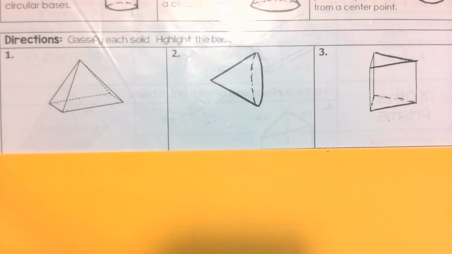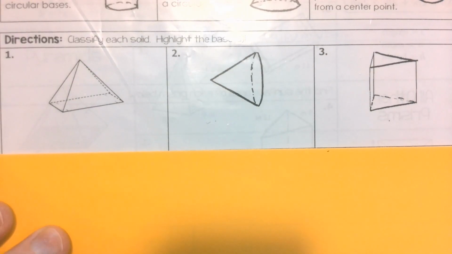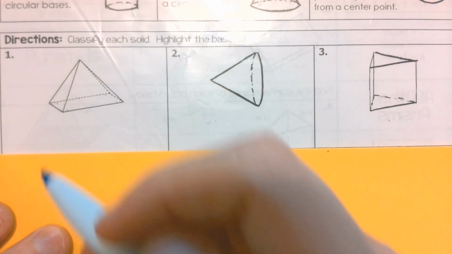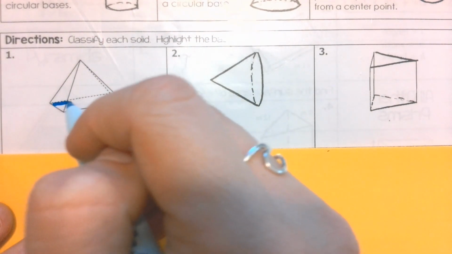So let's try naming some specific examples. For each one of these, we're going to highlight the base of it, if it has a base, and then try to name it as specifically as possible. I'm going to do some with you, and then you're going to try some on your own.